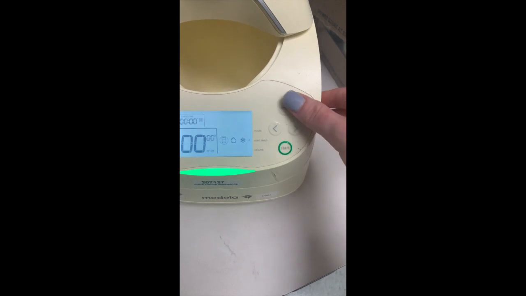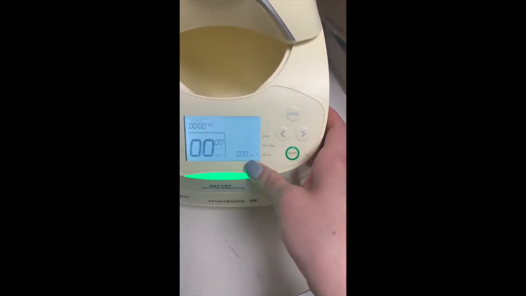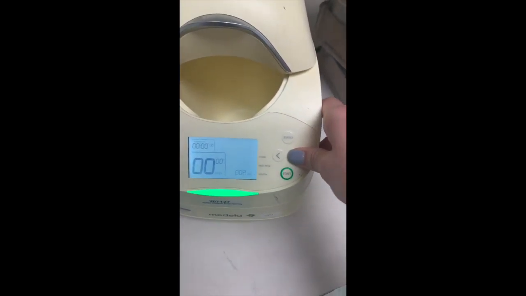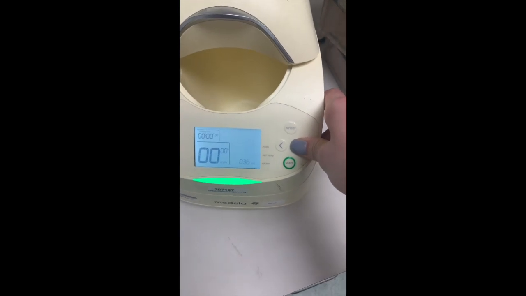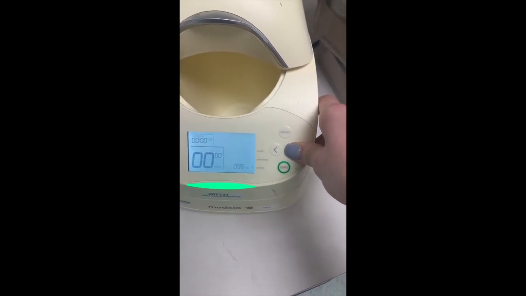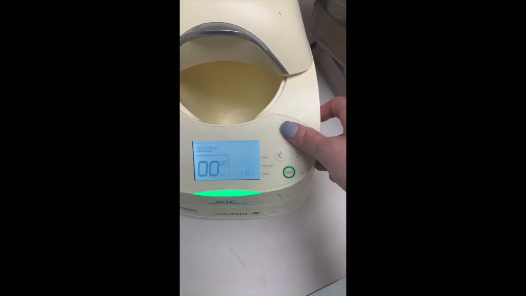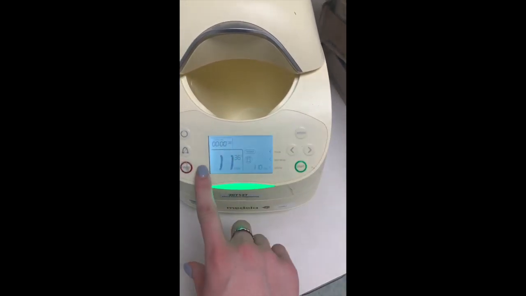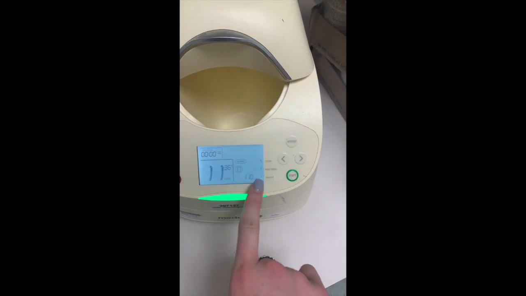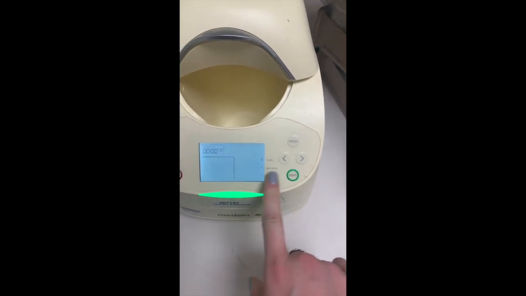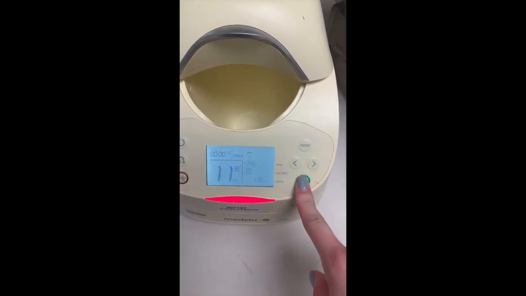So we'll select refrigerated, and then it'll ask you how many mLs of breast milk you want to warm up. So we'll take it up to about 110 mLs. Once we click enter, it'll tell you how long it's gonna take to warm that approximate amount of volume up. And then when you click start, it'll go.